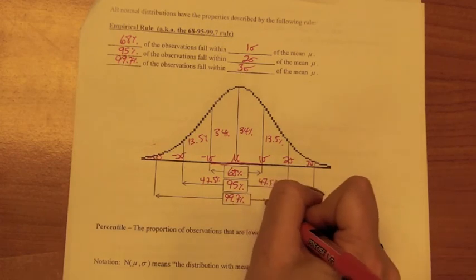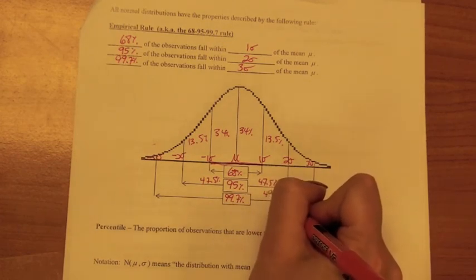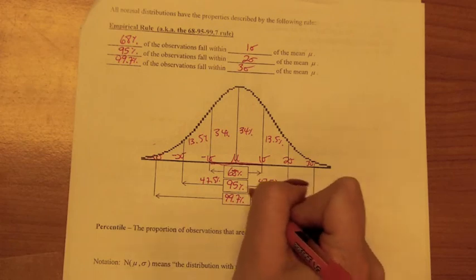And then this is 99.7, and if I divide it by 2, that's 49.85%.